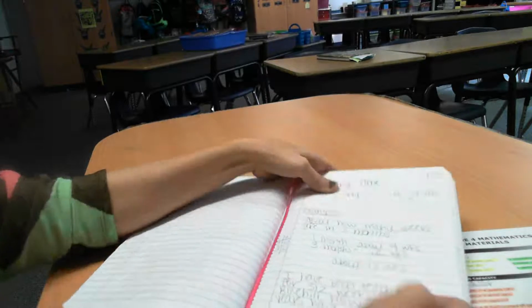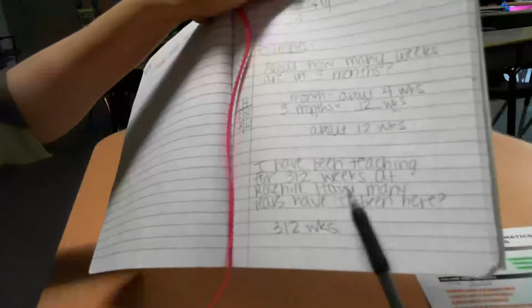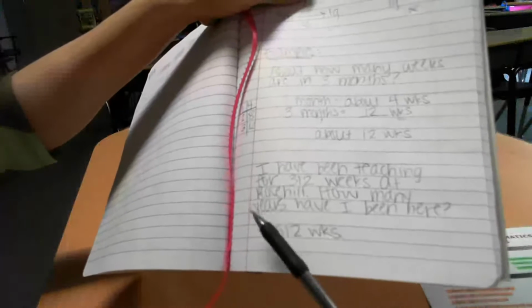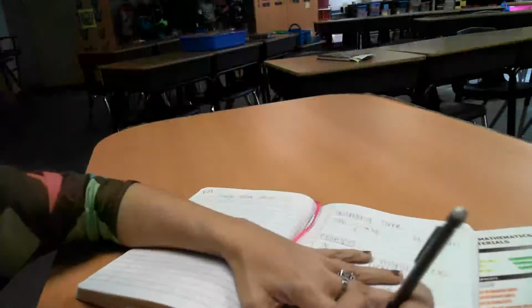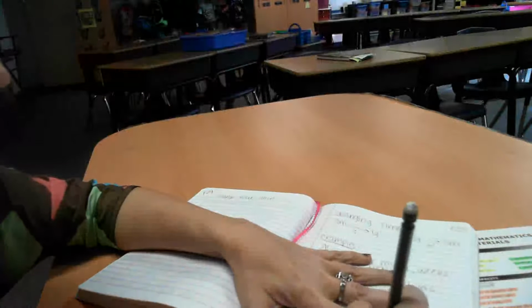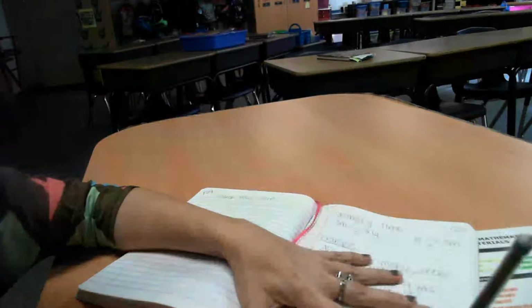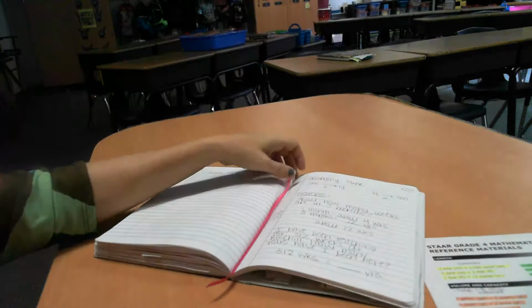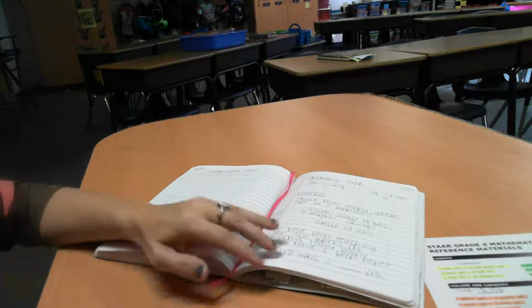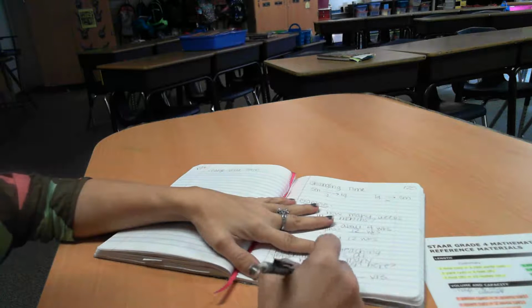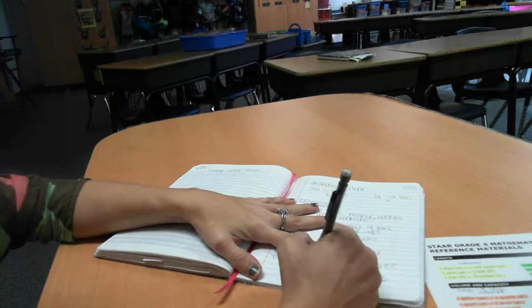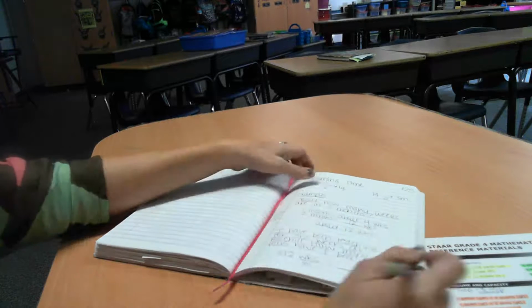And I'm just going to abbreviate. Next sentence. How many years have I been here? So I'm looking for what? Years. I'm looking for years. So I want to know 312 weeks equals how many years? So I have weeks and I have years. Which one is large and which one is small? Weeks is my small. Years is my large.